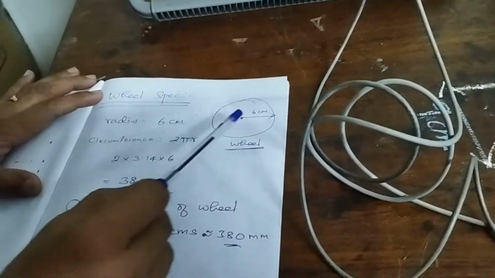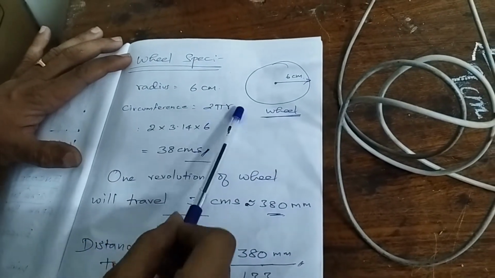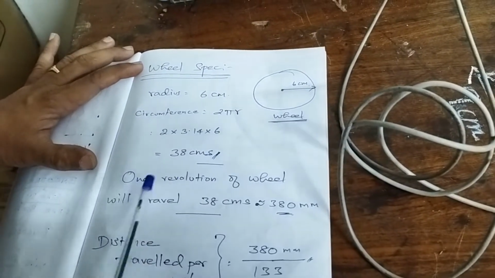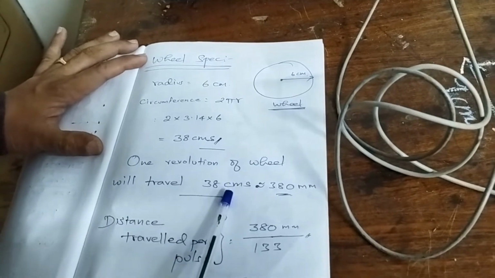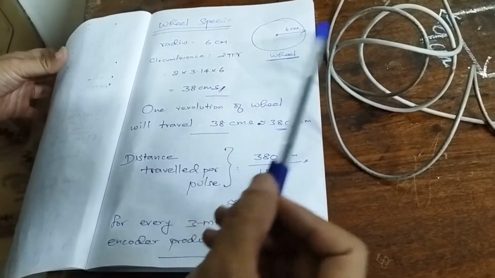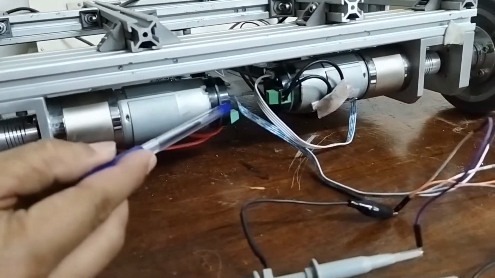If you see here, the radius of the wheel is 6 cm, and if you find the circumference, we get 38 cm as your wheel circumference, meaning one revolution of the wheel will travel 38 centimeters, or 380 millimeters. So in this robot, there is an encoder connected to it.